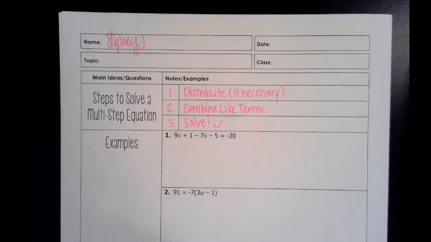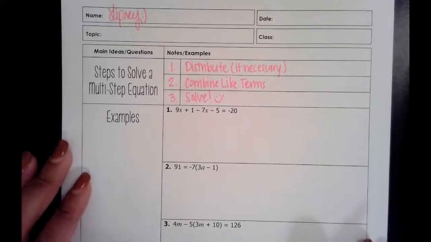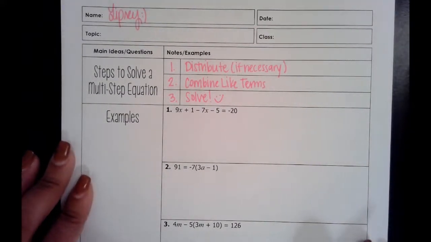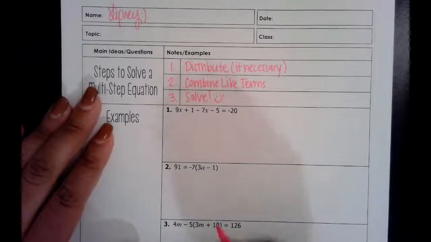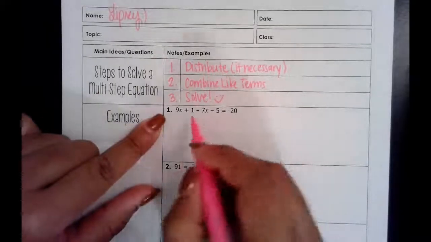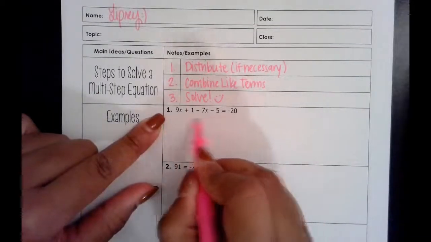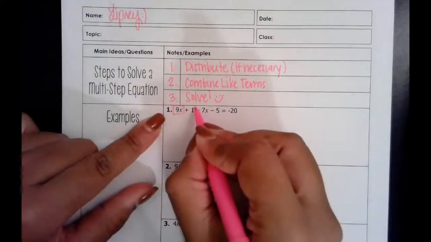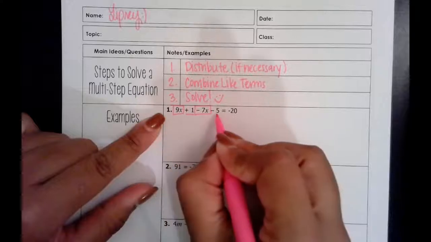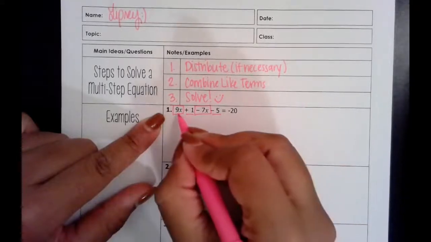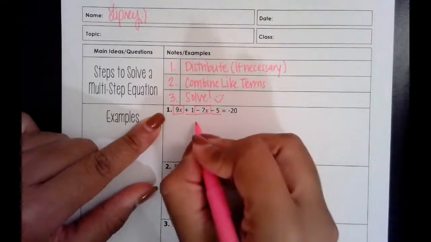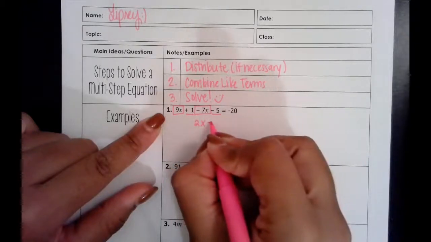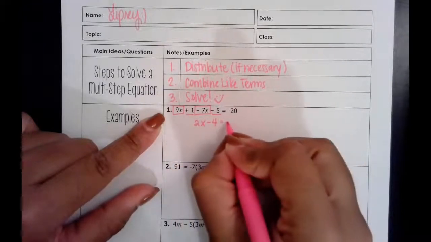So looking at number 1, we have 9x plus 1 minus 7x minus 5 equals negative 20. So we would do this by first seeing if we have to distribute anything. There's nothing to distribute, so now we can combine like terms. So I see a 9x and a negative 7x, 1 and negative 5. Variable comes first, so 9x minus 7x would give me positive 2x. 1 minus 5 would give me negative 4 equals negative 20.